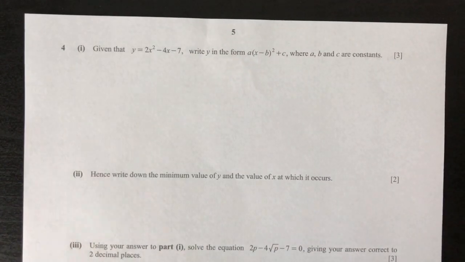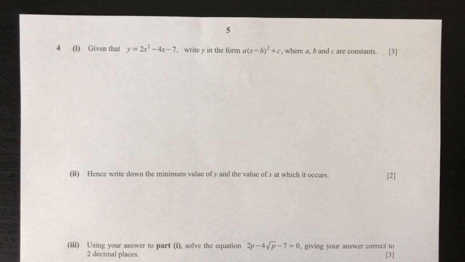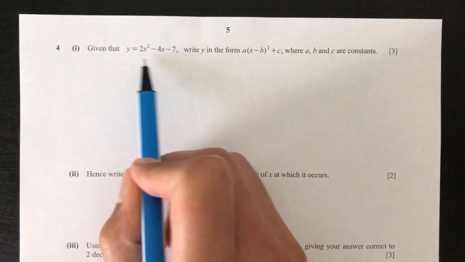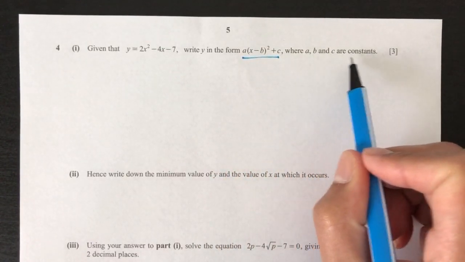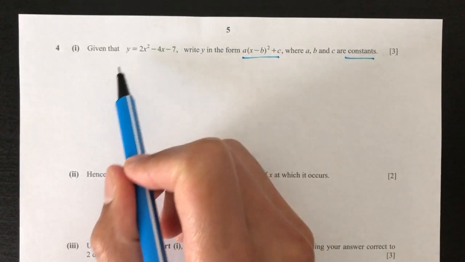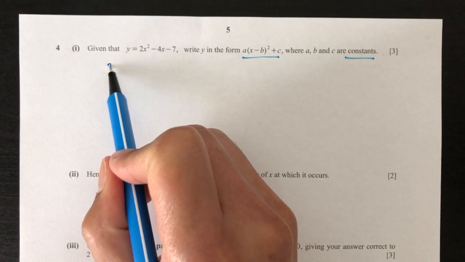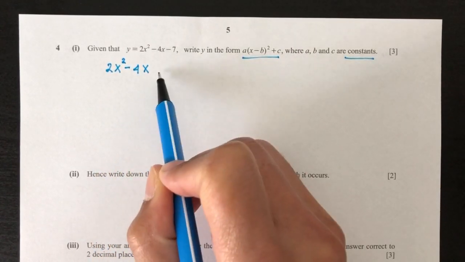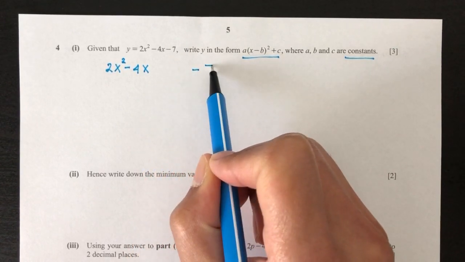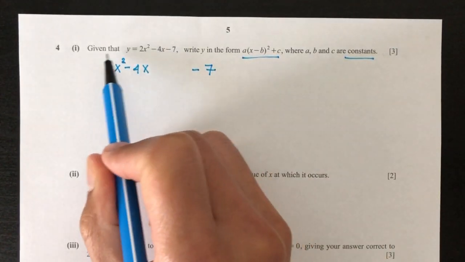Let's move on to question number 4. Given that y is equal to this expression, write y in this form, where a, b, and c are constants. So I always like to write this down as 2x squared minus 4x, leaving some space, and then minus 7. Then I like to factorize this too.